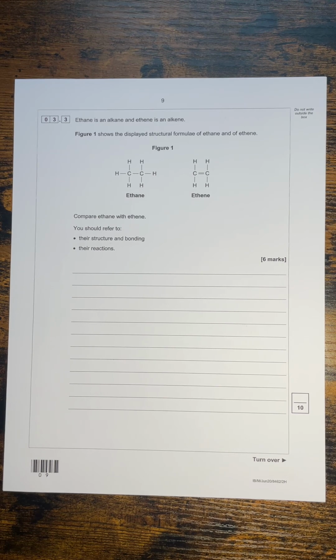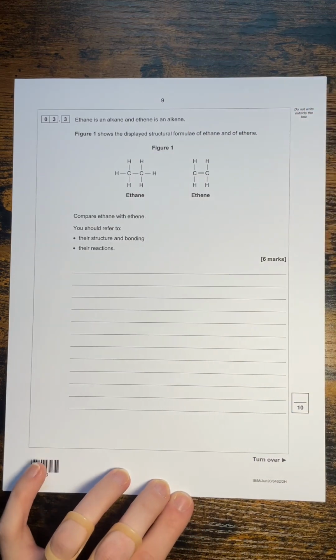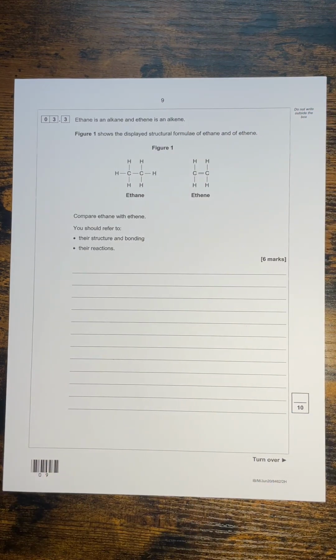Today I am taking a look at an AQA GCSE question, but all of the content that I'm going to discuss for this particular AQA question is also relevant to those of you studying the Edexcel IGCSE and probably a lot of other specifications as well. We're having a look at alkanes and alkenes.